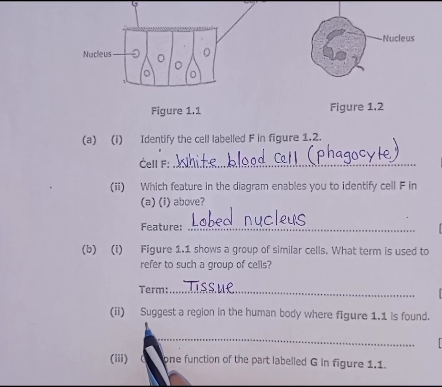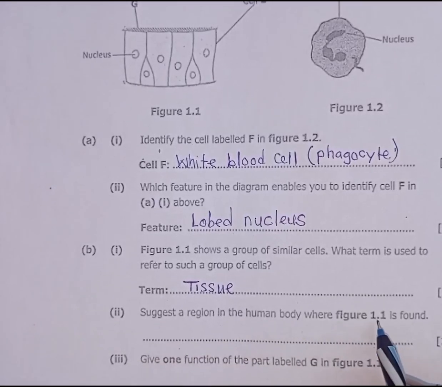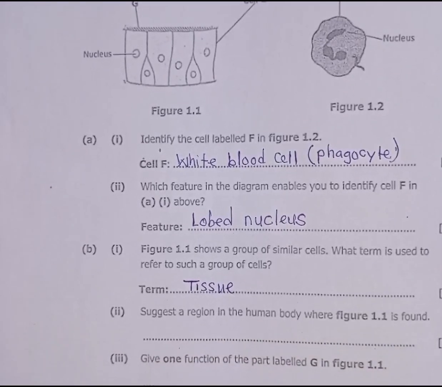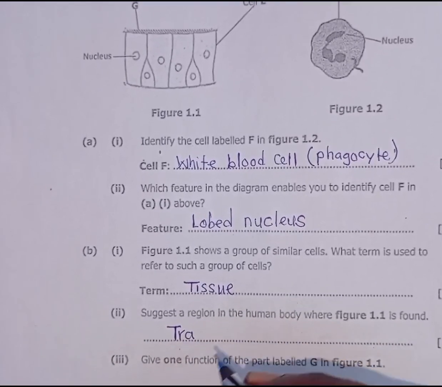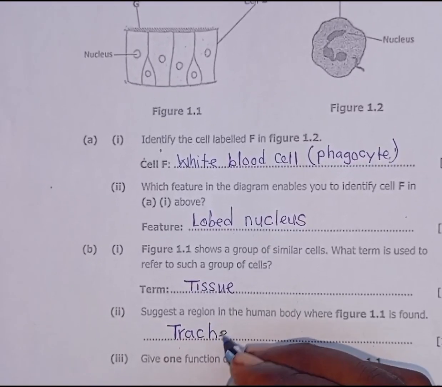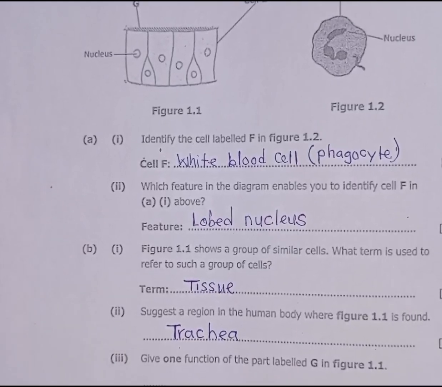We move now to B2. Suggest a region in the human body where figure 1.1 is found. So what is the name of that cell first? We need to identify the name of that cell. Those are what we get to call ciliated cells. So where do we find these ciliated cells? We can find them maybe in the nose, also in the trachea. This is where we can find those ciliated cells.